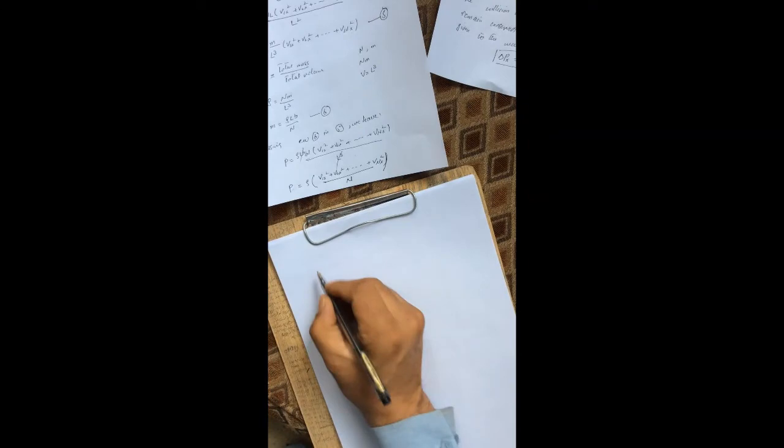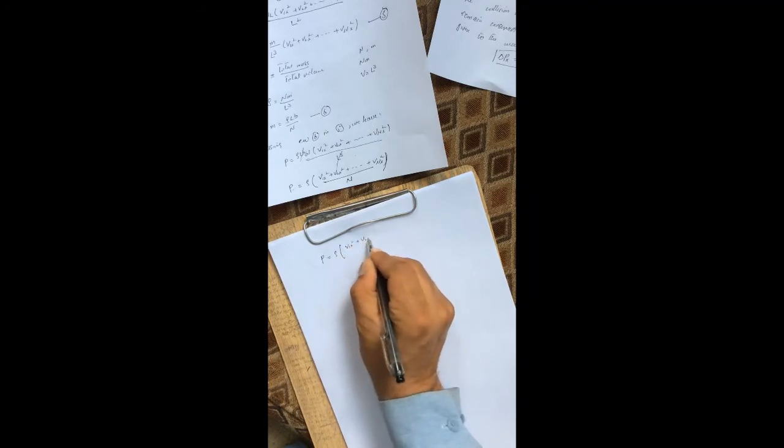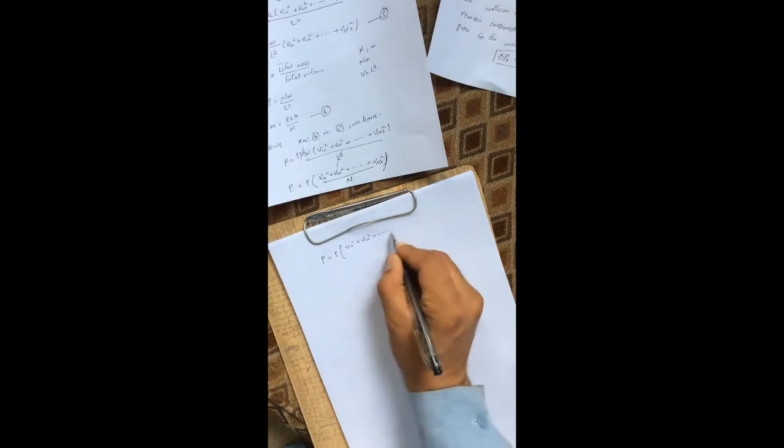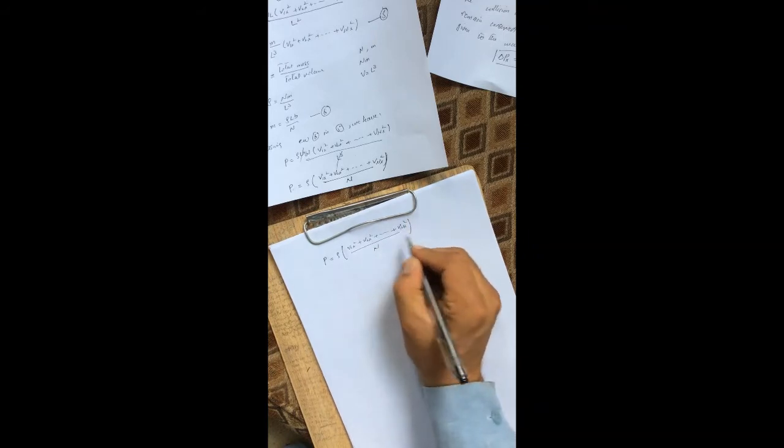Now we got this relation, which I will write here again: P is equal to rho into (V1x square plus V2x square plus up to Vnx square) over N, where N is the total number of particles.